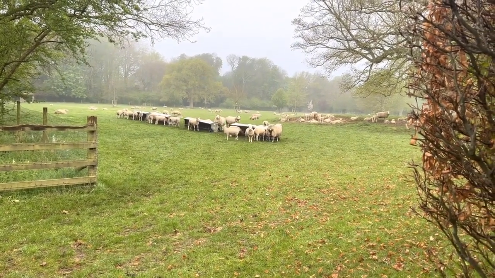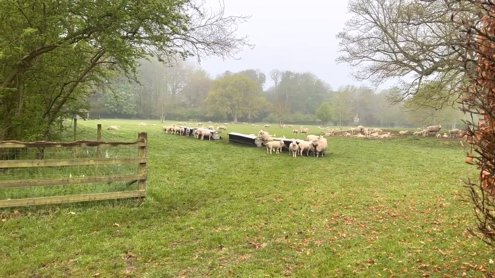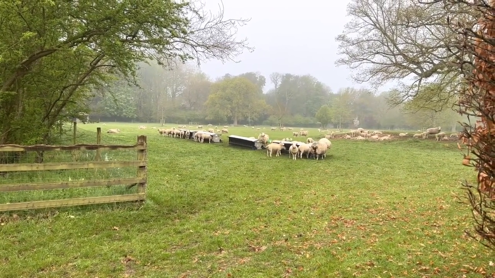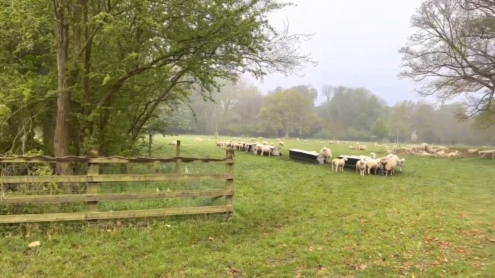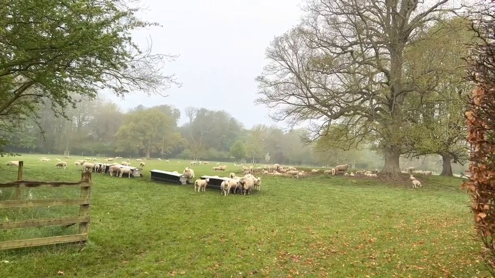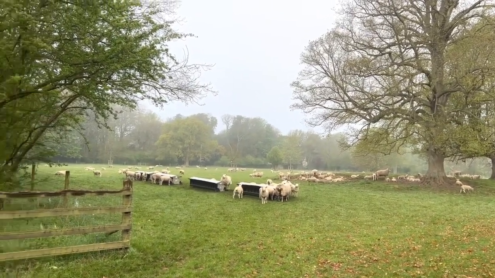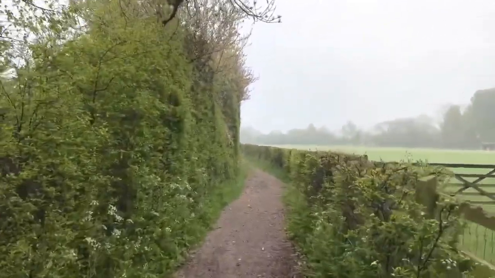I think they must think I've got some more food for them, but they look happy enough over there. Most of them seem to be eating the food provided in those lovely scene in the morning. Anyway, let's carry on going.